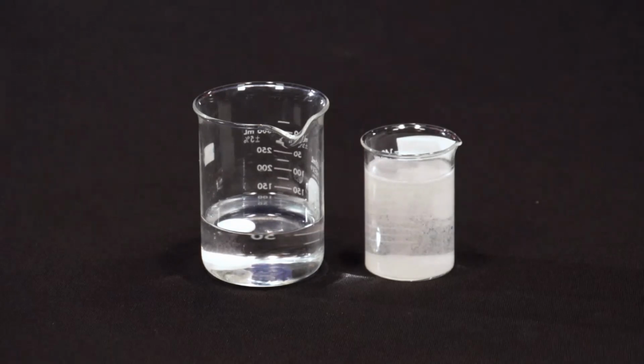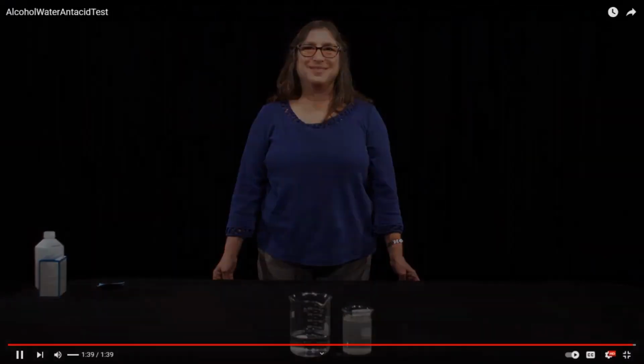So it looks like the one in the alcohol and water mixture is done. It's still fizzing from the bottom, but the tablet has dissolved. And in the alcohol, the tablet itself has barely done anything at all. While we could sit here and watch it dissolve, it's going to be about 20 minutes. So we'll stop it there.